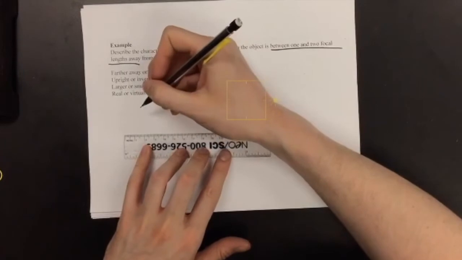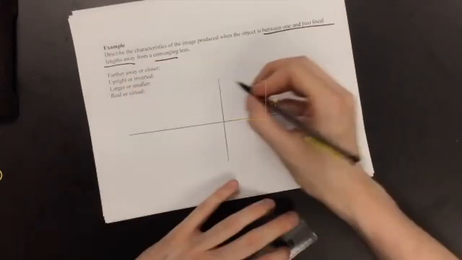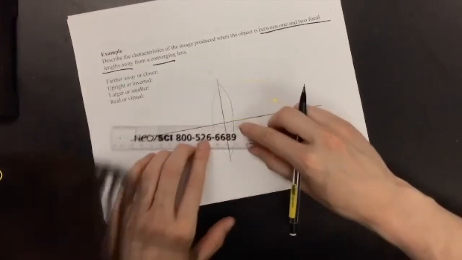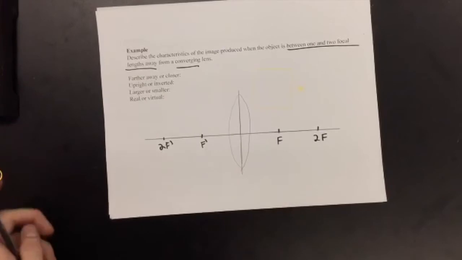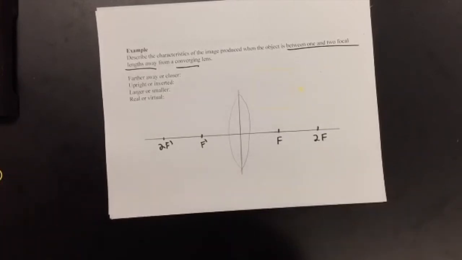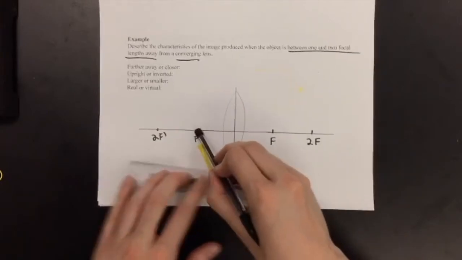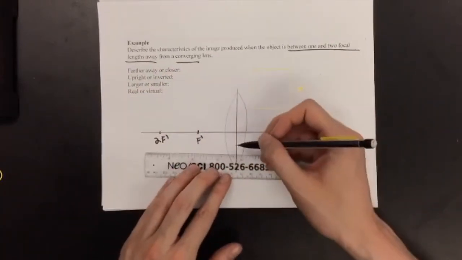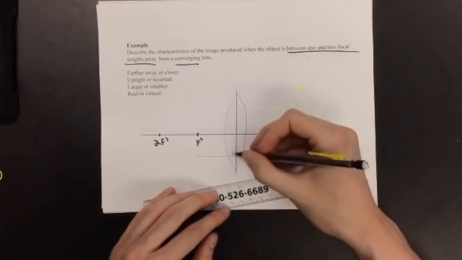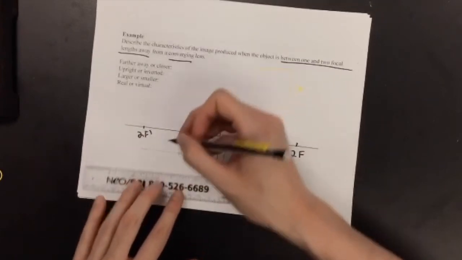So set up our ray diagram. Principal axis, principal plane, draw in our lens, measure out the focal lengths. Okay, so the object is between 1 and 2 focal lengths away from a converging lens. So let's put it right smack dab in the middle, right? Between 1 focal length and 2 focal lengths. Remember, yes, this is the focal point. What is the focal length? This, right? This is F, which makes this 2F.